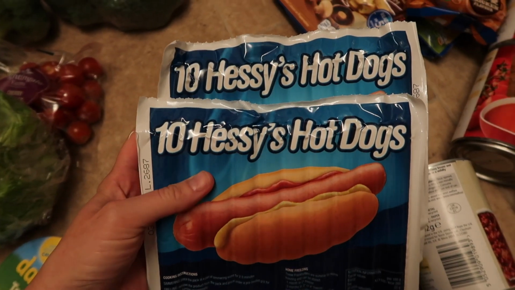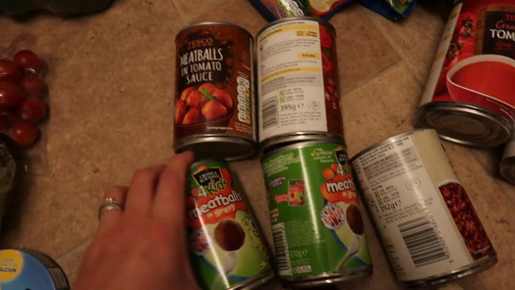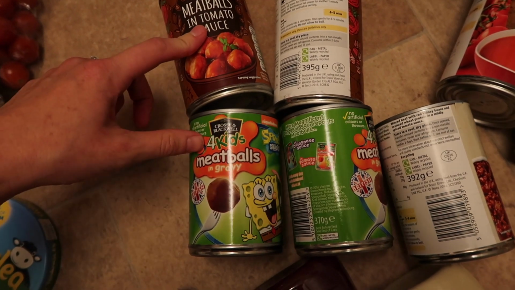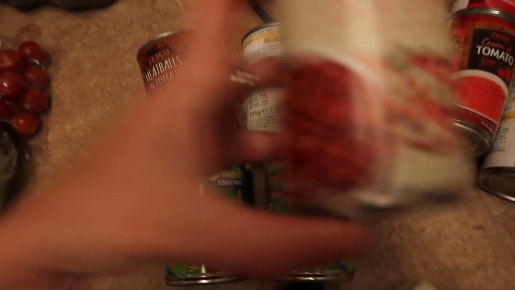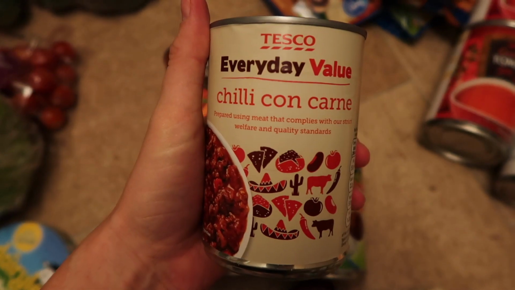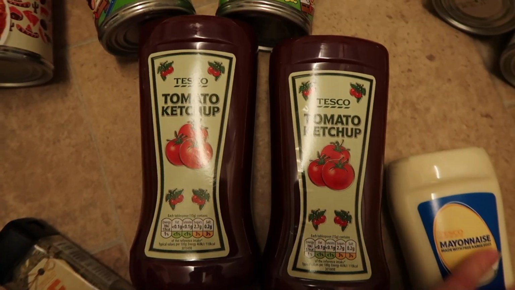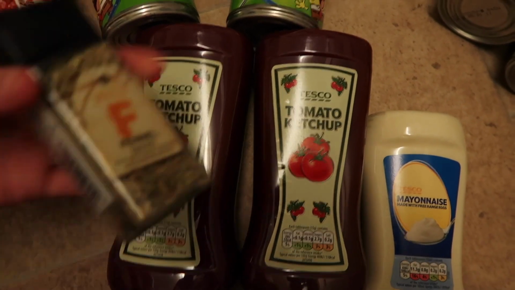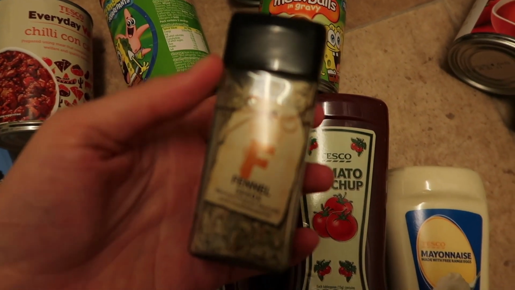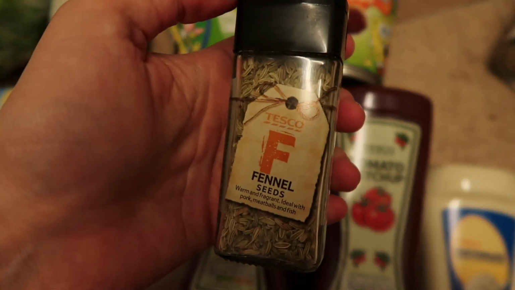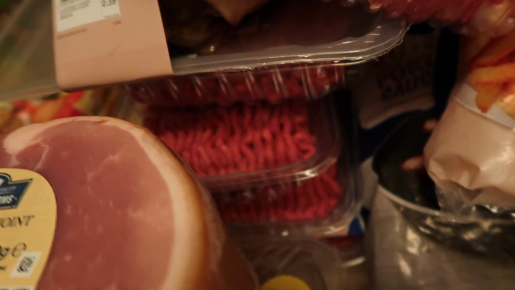We got these hot dogs. We've not tried these before, but we got these for bonfire night. We'll have some hot dogs on Saturday. And Dexter likes tinned meatballs. I think they stink horrible, but he likes them, so we'll have them on Saturday lunches. And Liam just thought he'd try that chili con carne on a jacket potato. Give it a go. Tesco ketchup we like better than Heinz actually, so we get that quite often, and same with the mayonnaise. And then these fennel seeds we got to go with the mince in our homemade meatballs.